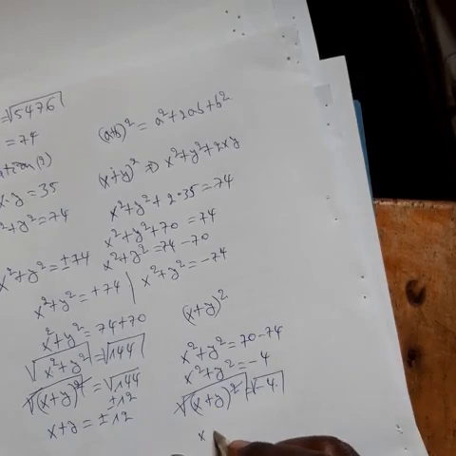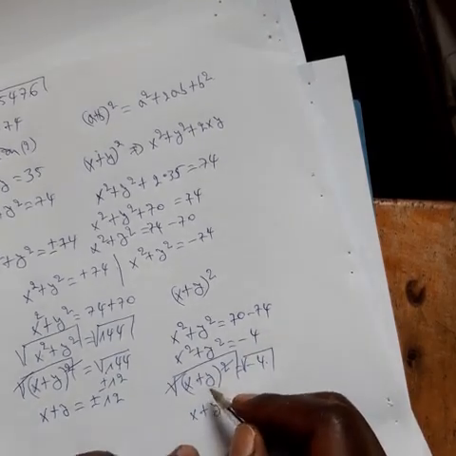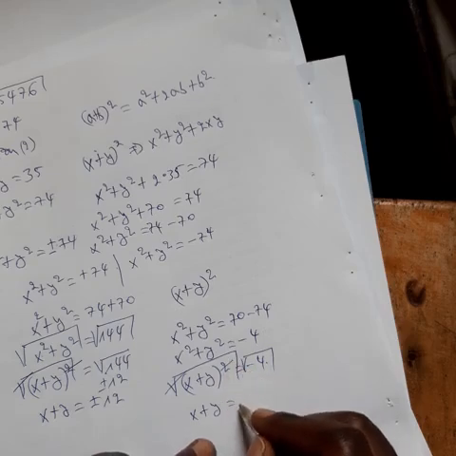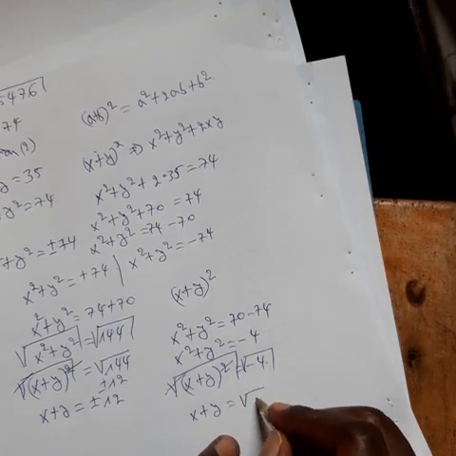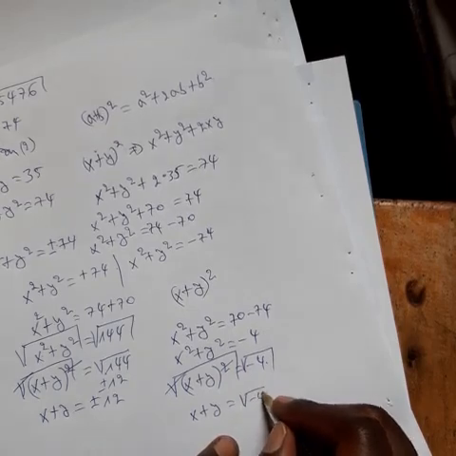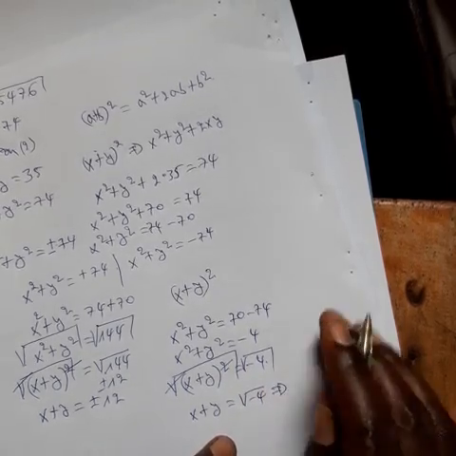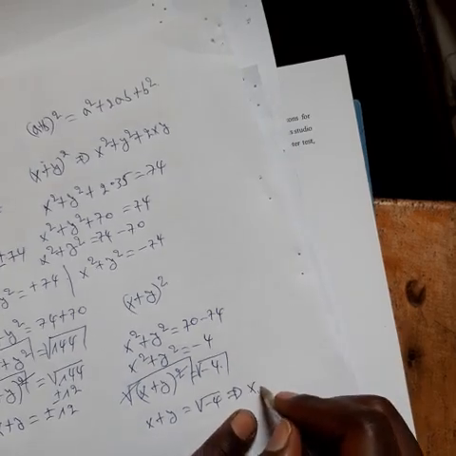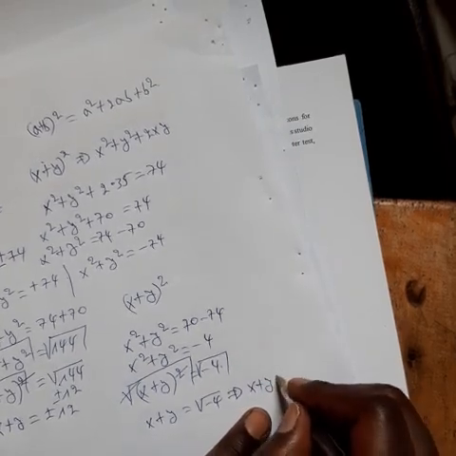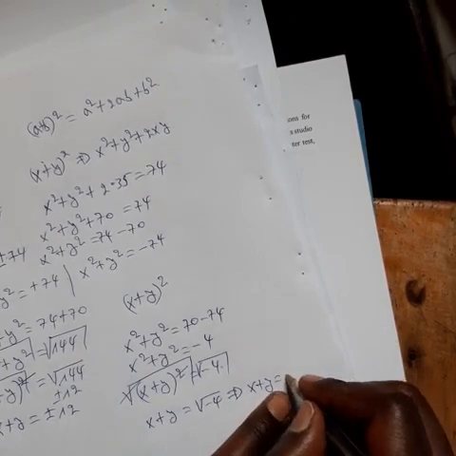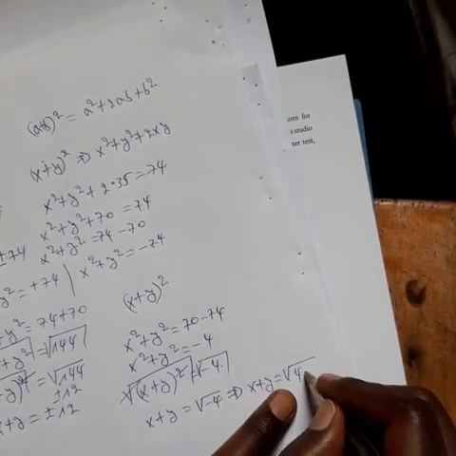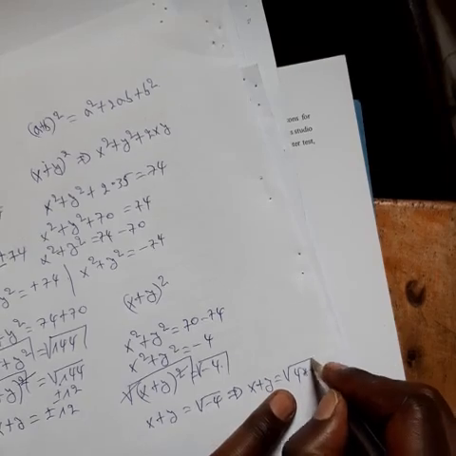We'll have x plus y equal to the square root of negative 4. It will give us the square root of 4 times negative 1.